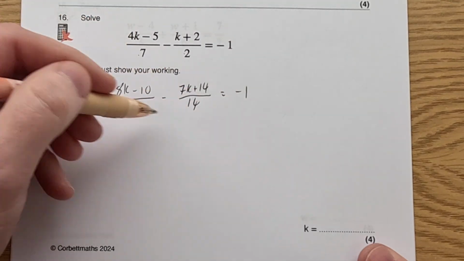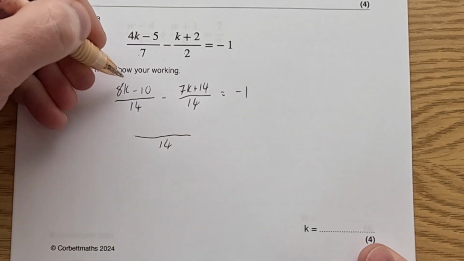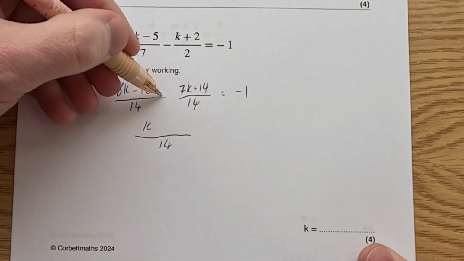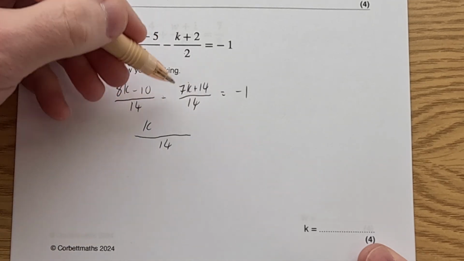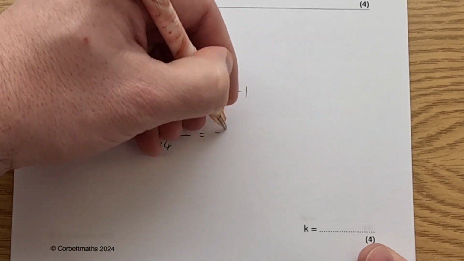Okay, so now let's work out the subtraction here. So we're going to have a fraction over 14. 8k, subtract 7k, that's going to be k. And minus 10 minus 14, well, minus 10 take away another 14 will be minus 24. And that's equal to negative 1.